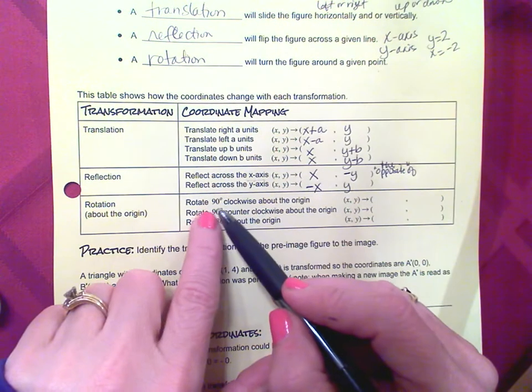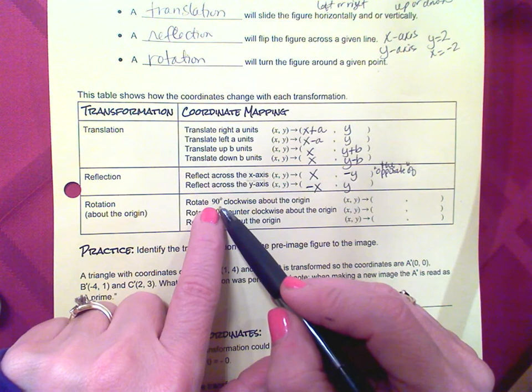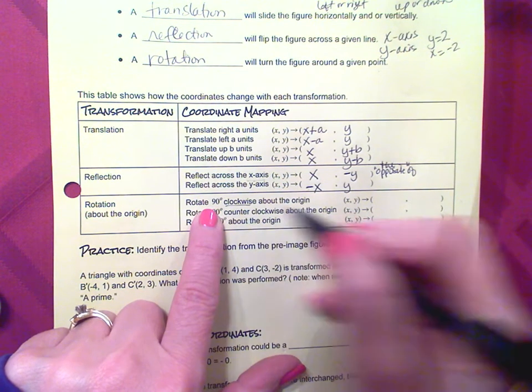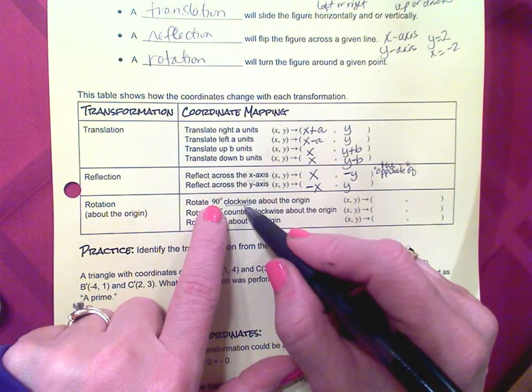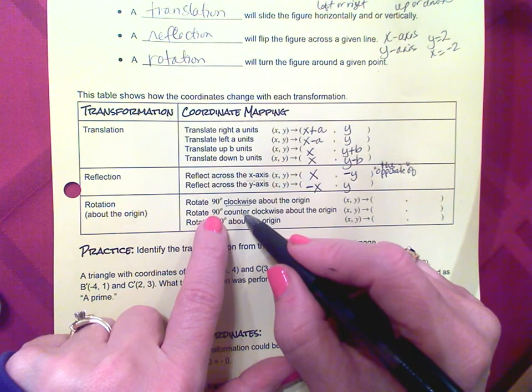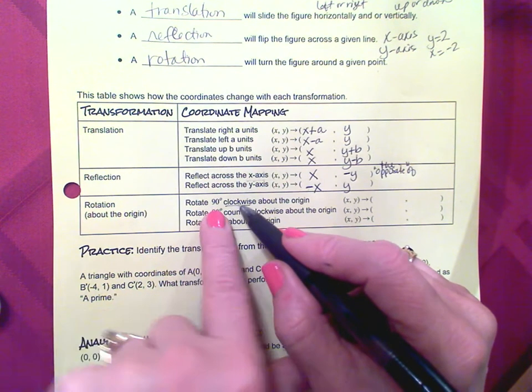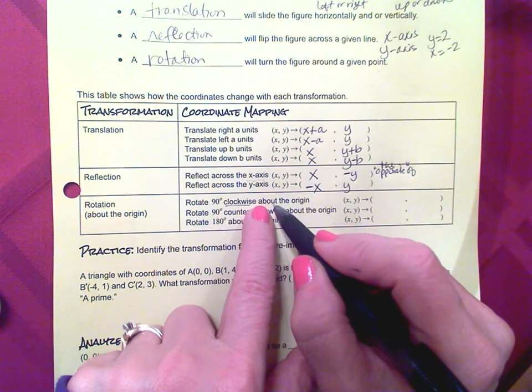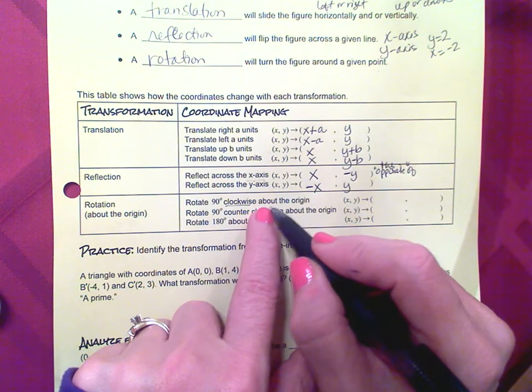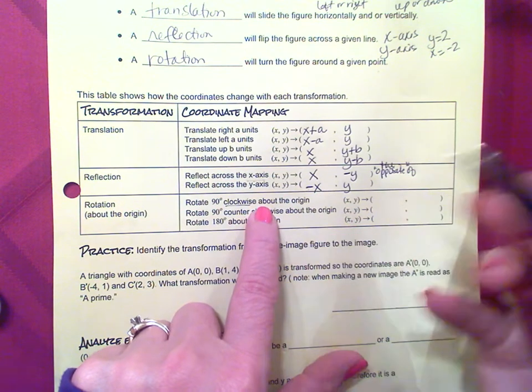So when you rotate 90 degrees, now the direction matters on the 90 degrees because you need to know if you're going clockwise to the right or if you're going counterclockwise to the left. So now if you go 90 degrees clockwise about the origin, sometimes you hear this "around the origin," but "about the origin" is what you're going to hear in high school.